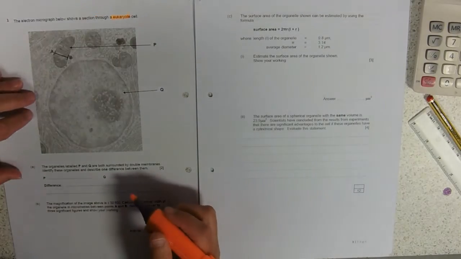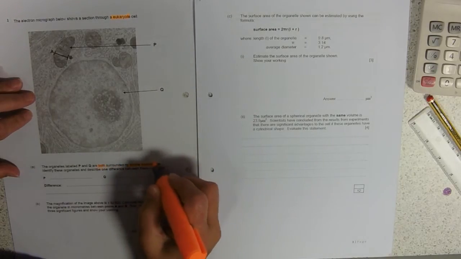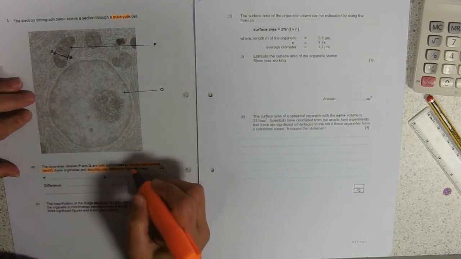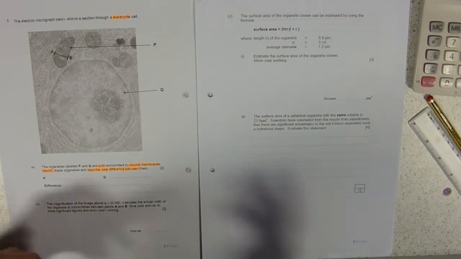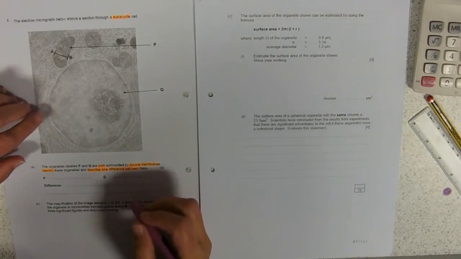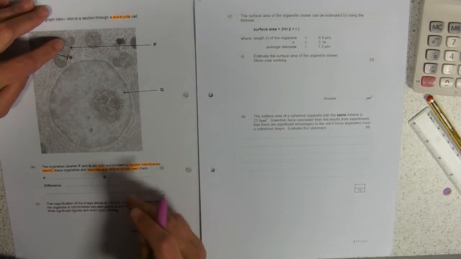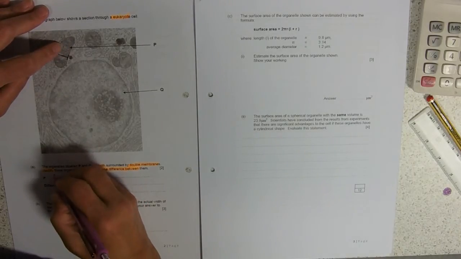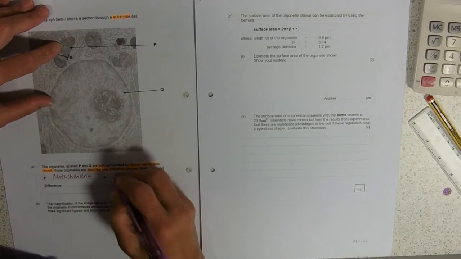So, the organelles labelled P and Q are both surrounded by double membranes. Identify these organelles and describe one difference between them. Because they've commented on membranes, I'm thinking that they really want a difference about membranes. So, P. This is a good plan: don't try and think, oh, I can see the nucleus first, that's the biggest, it'll be the first. P is the mitochondrion, and Q is the nucleus.